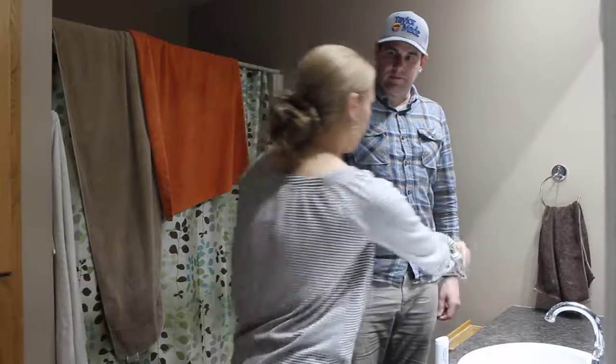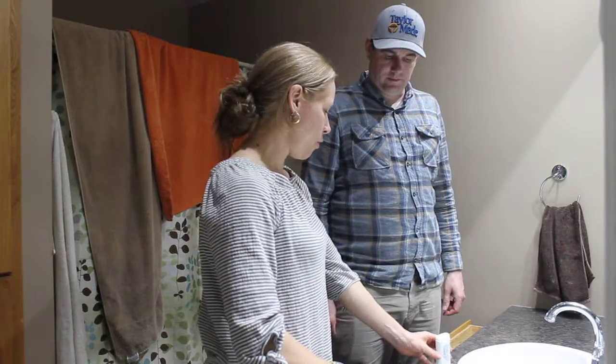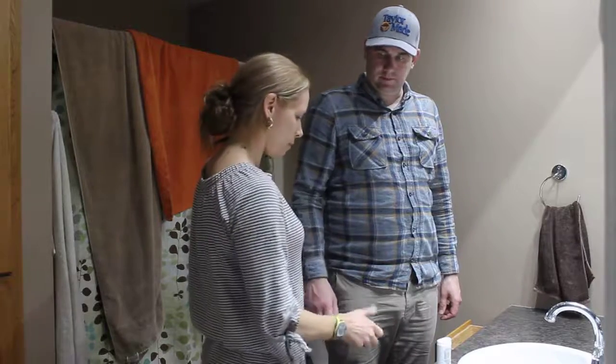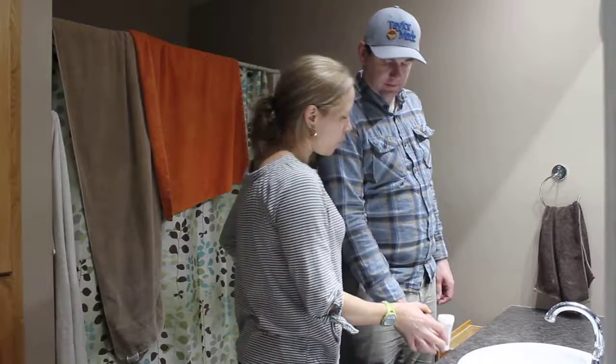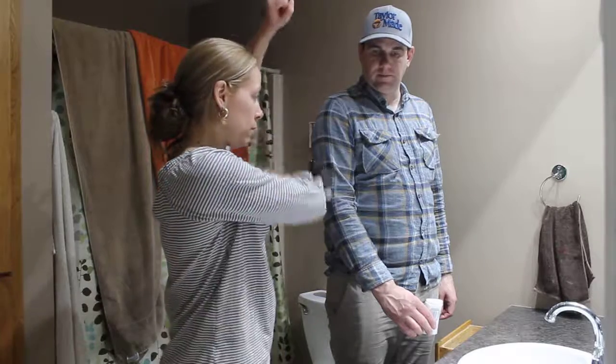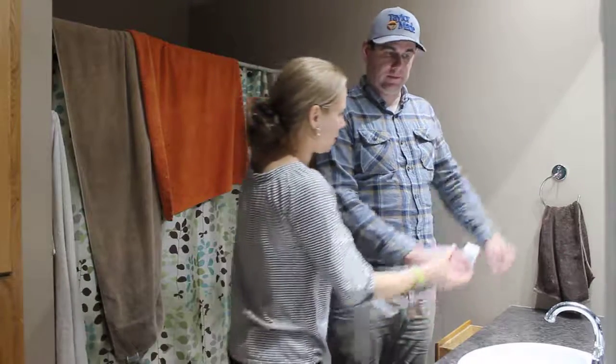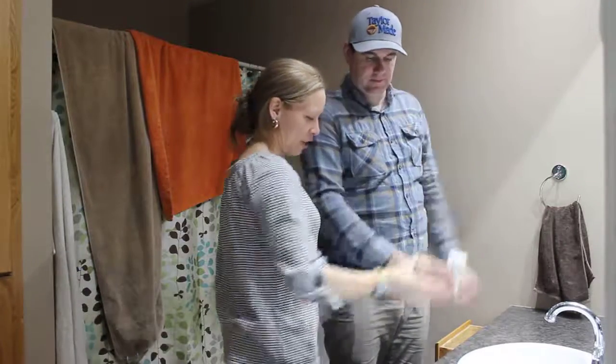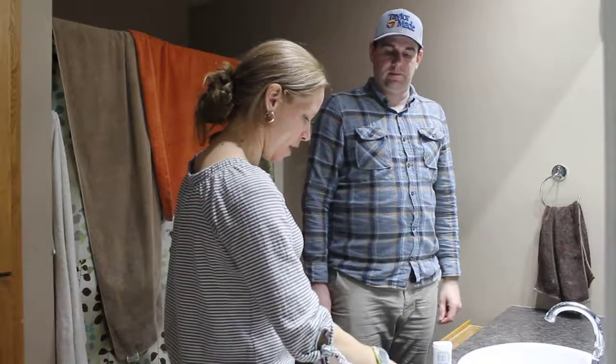Good job, Julia, lifting up your shirt. And now take this deodorant and make 3 strokes under your arm. 1. Good job, Julia, doing that for me.